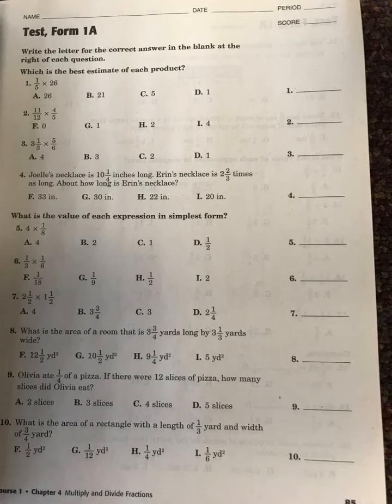For number 1, 1/5 times 26. To find the best estimate, you know that the closest number to 26 that is divisible by 5 is 25. So when you multiply across, you could get 25 over 5, which gives you 5, letter C.